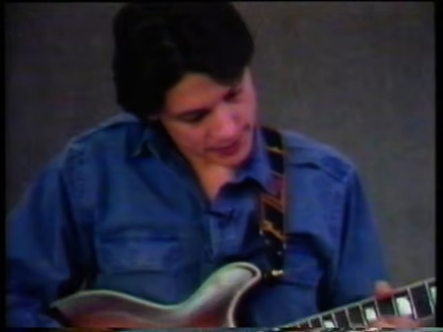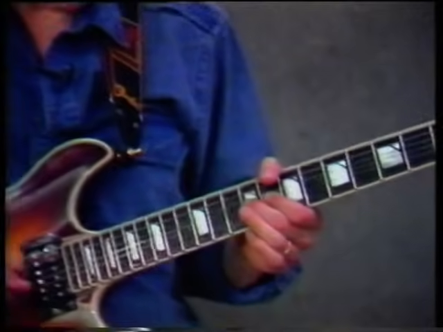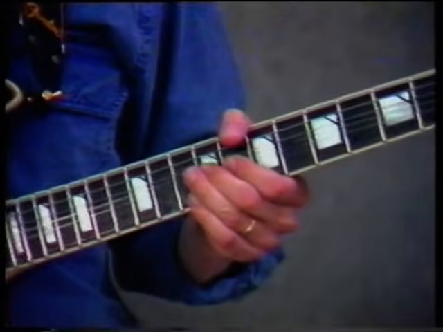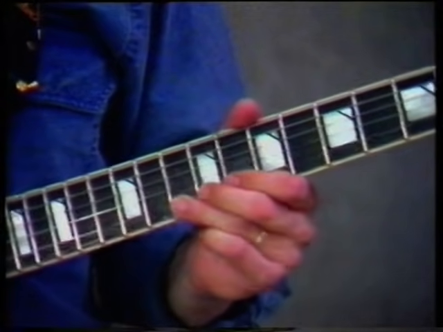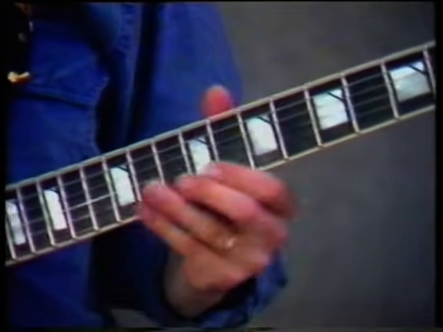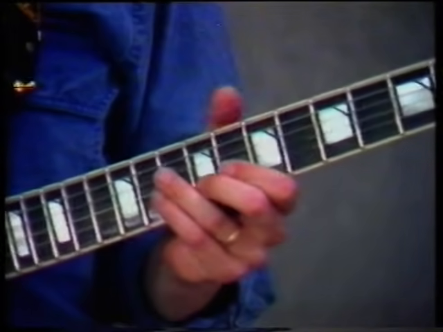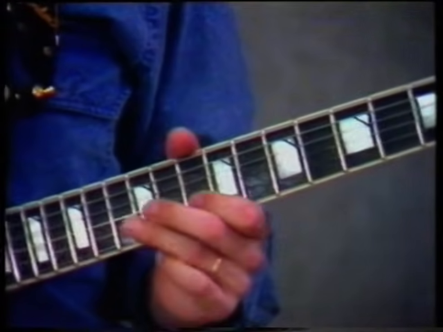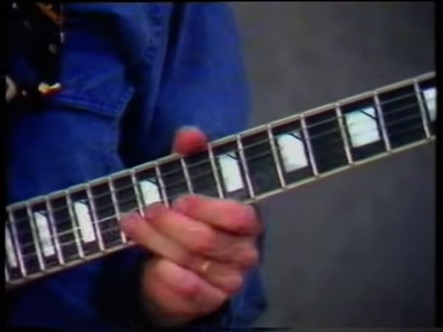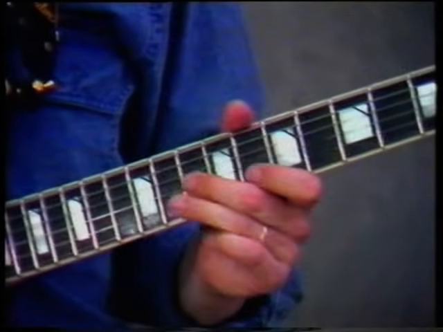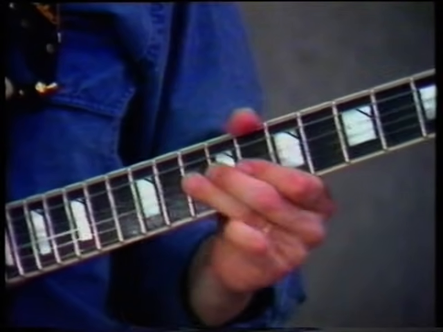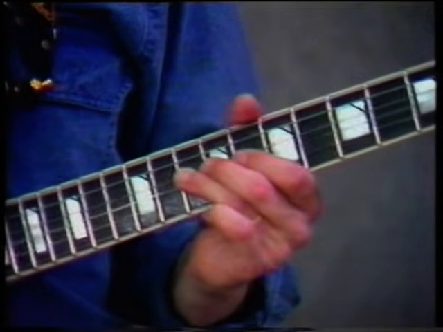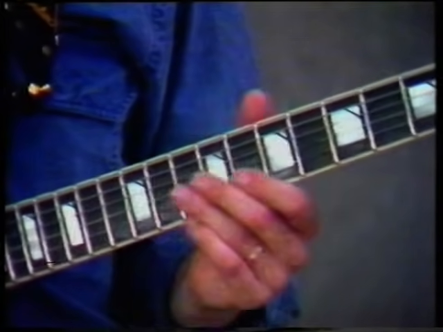Now the second lick is bending on the B string up a half step, and this is based on that second scale again with the 6th instead of the 7th. So it goes like this. I hope you can hear that quality in there.